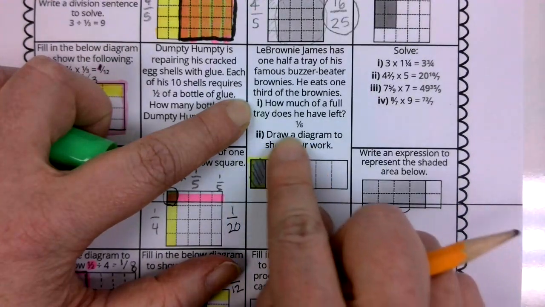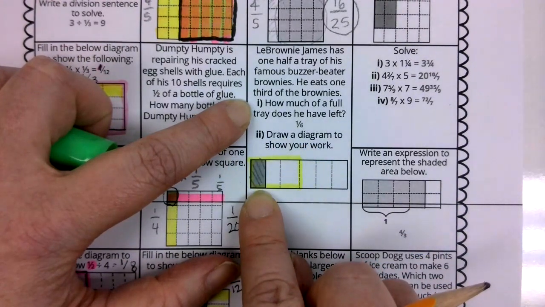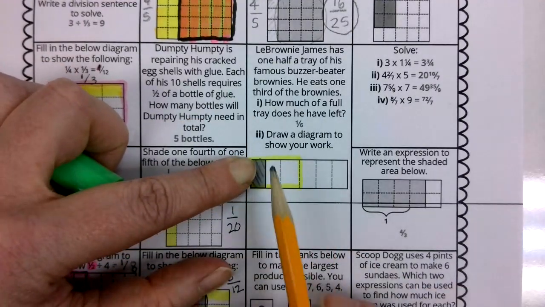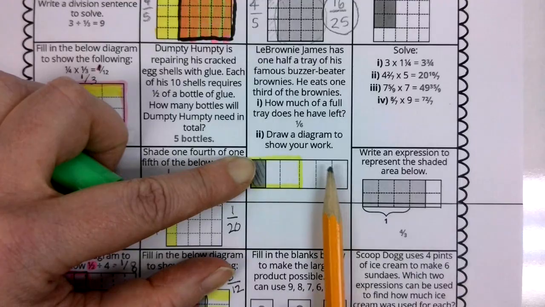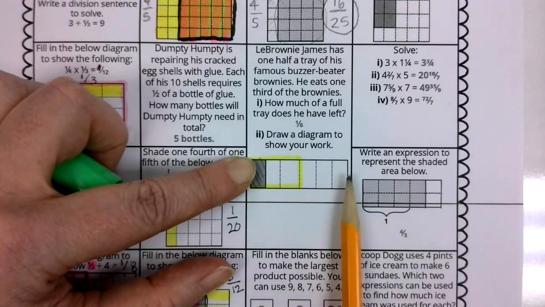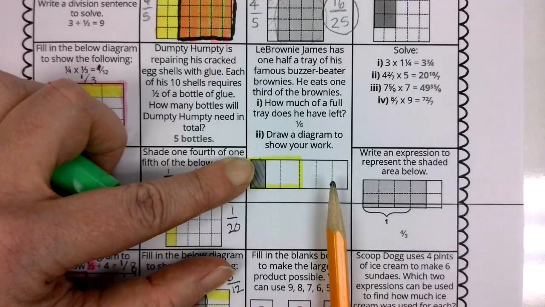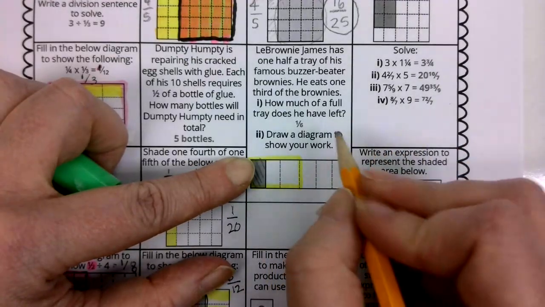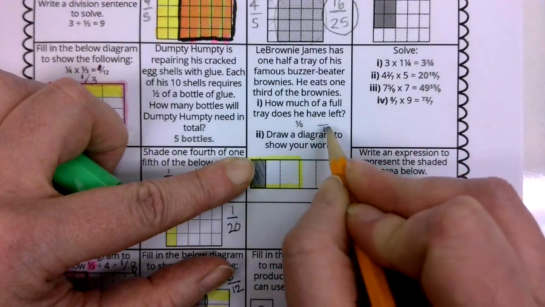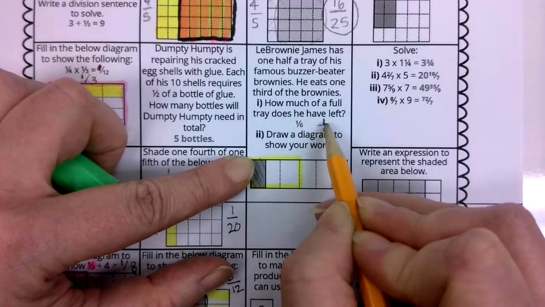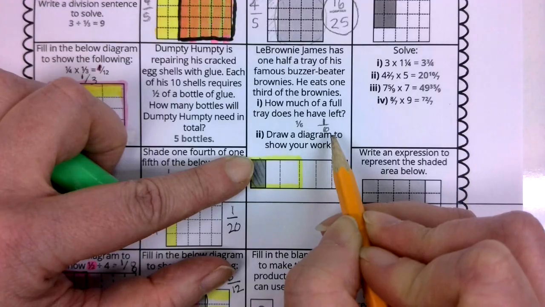That is what we're thinking about here, right? So here he has a half of the tray. He eats 1/3 of the brownies. If we're thinking about how much is left in all, maybe this half belongs to somebody else, but it's still there, right? He didn't eat that. Really, this has 6 total pieces to the brownies. And when I look at it, he ate 1/6 of the tray.